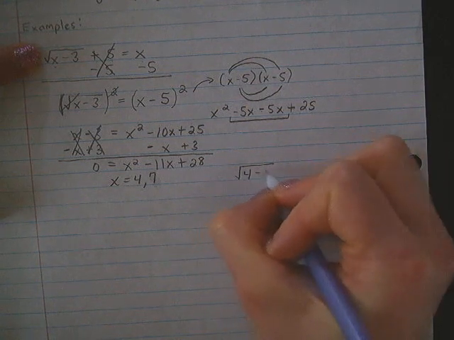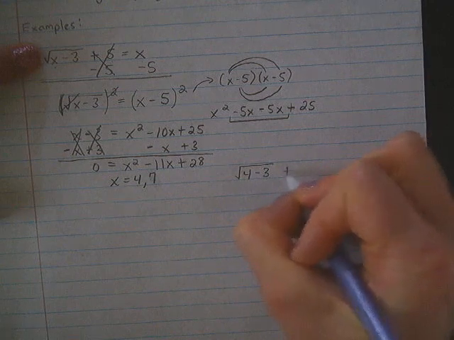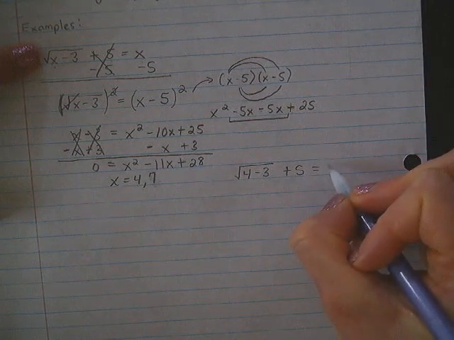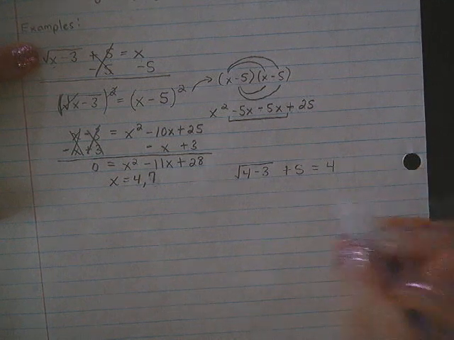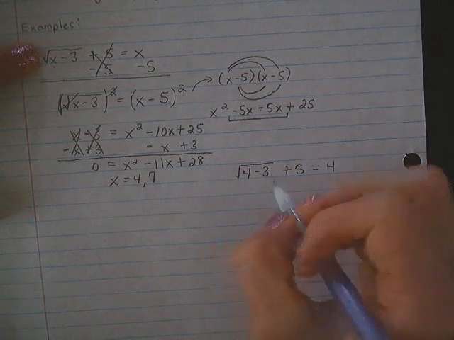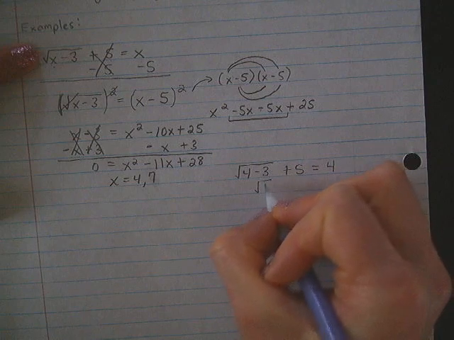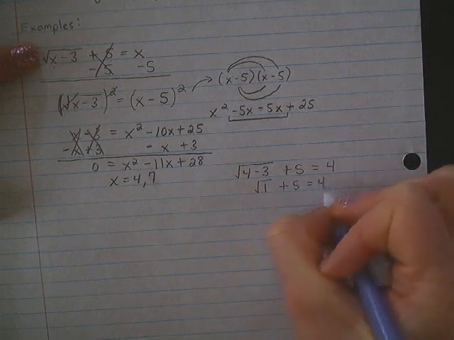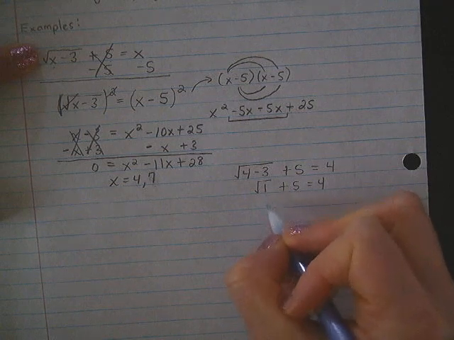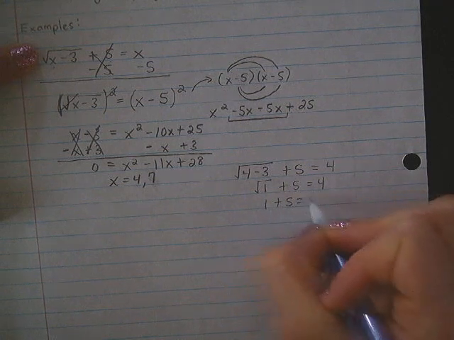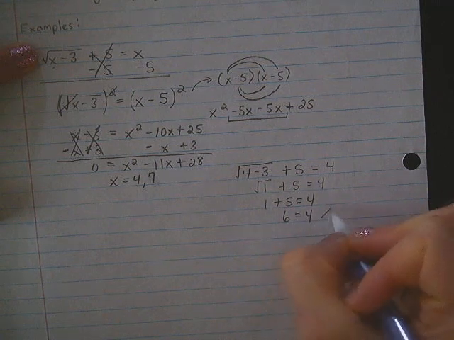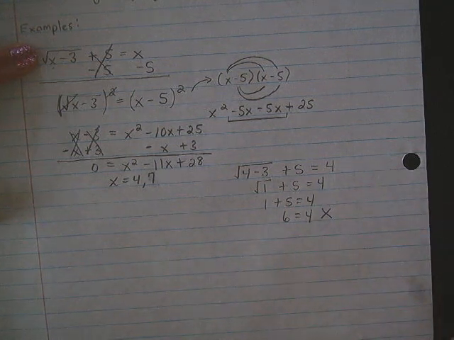So if I'm plugging in my 4, it'd be 4 minus 3, and then plus 5, and then I'm going to see, is that equal to x? Is it equal to 4 on the other side? Okay, so 4 minus 3 is 1. And then, so the square root of 1 plus 5, does that equal 4? Well, the square root of 1 is 1. Does that work out? Well, this would end up being 6. And so notice that one does not work out.